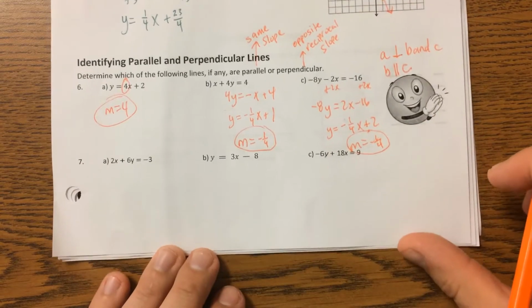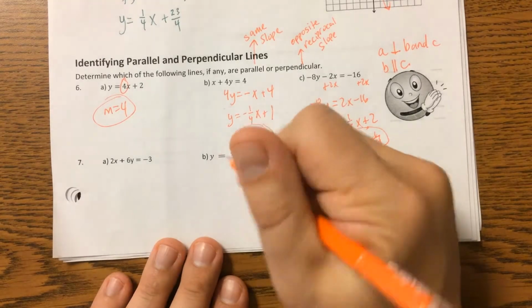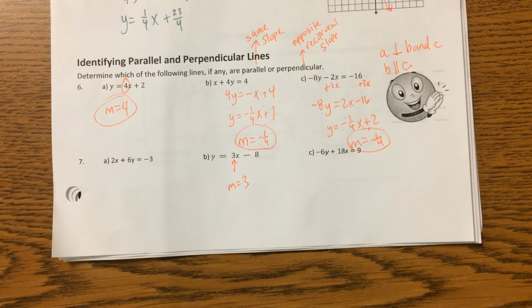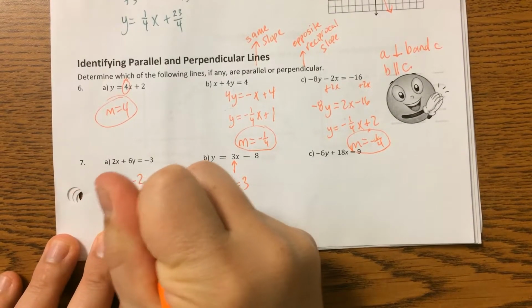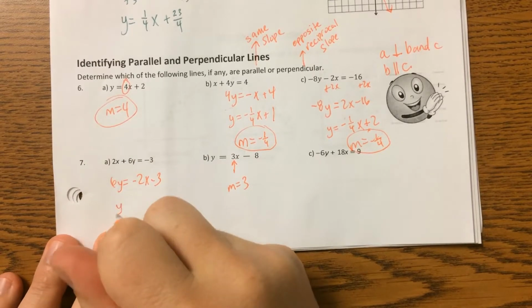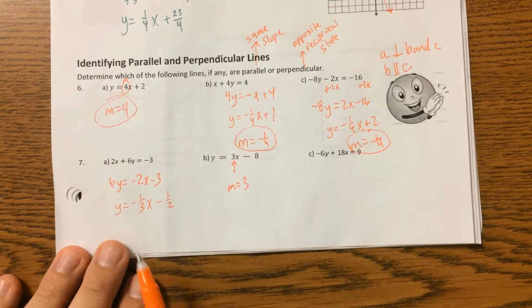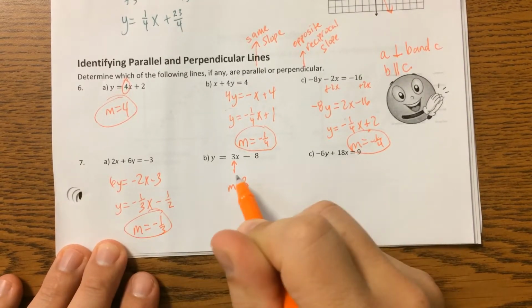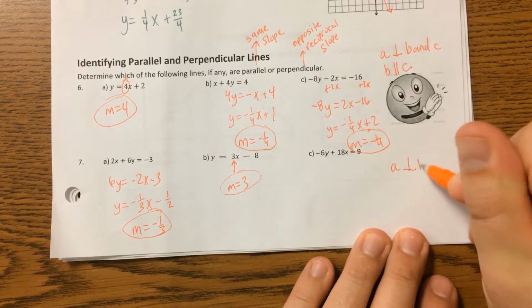For number 7, it looks like the only one that's ready to go here is B. This slope is 3. For A, we need to subtract 2x, and then divide everything by 6, and we get negative 1/3 x minus 1/2. So the slope here is negative 1/3, which is going to be perpendicular to B. So I'm going to make a note of that. A is perpendicular to B.